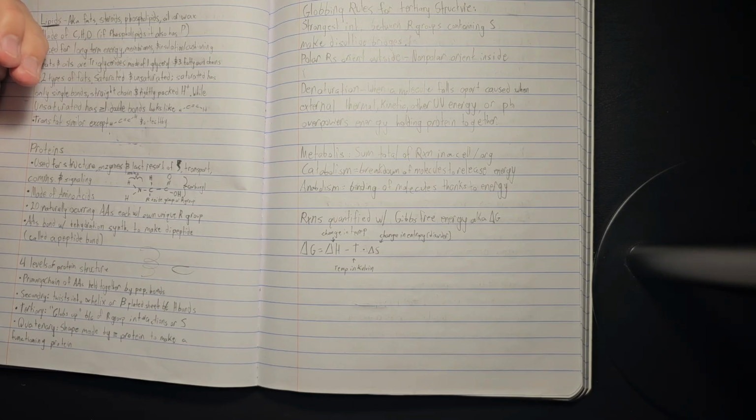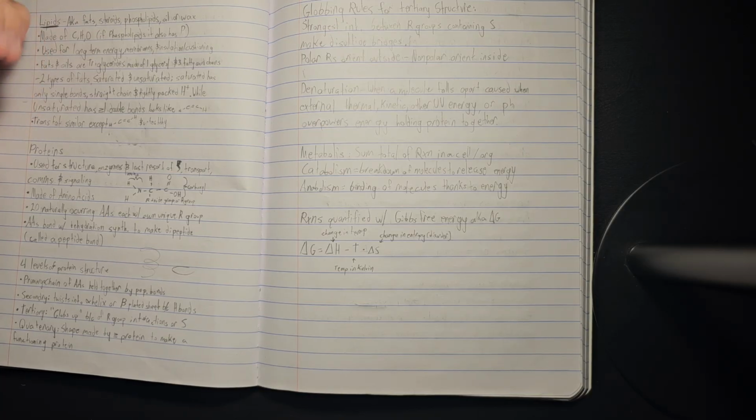Next is tertiary. It is when a protein globs up because of R group interactions or a sulfur molecule. And then quaternary is when the shape is made up by multiple proteins to make a functioning protein.